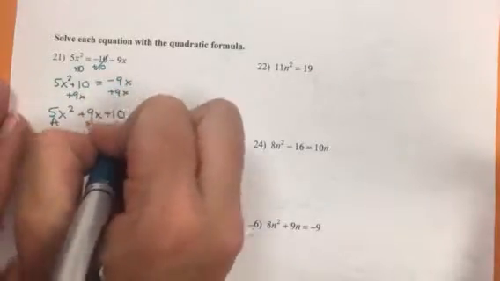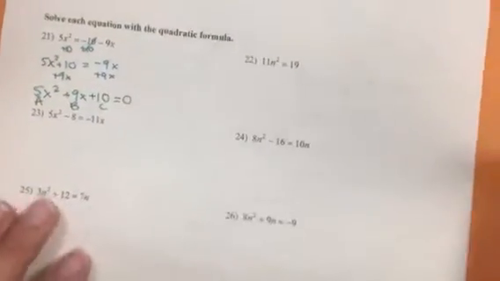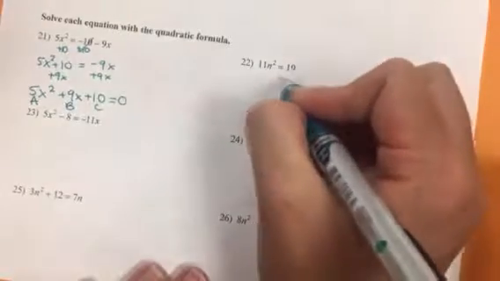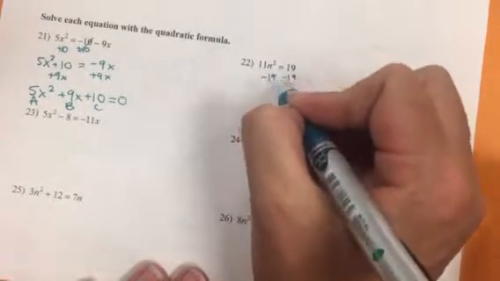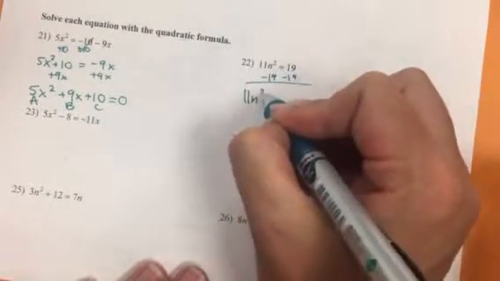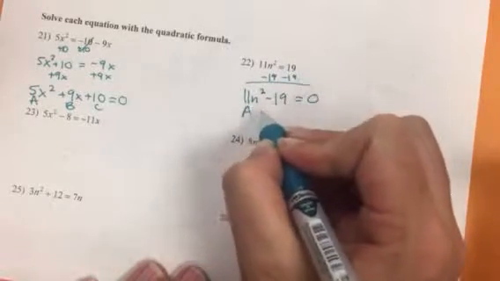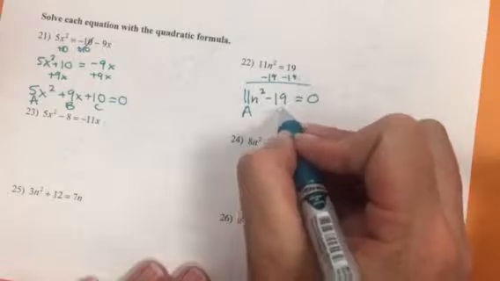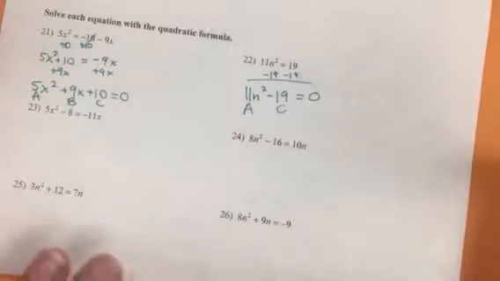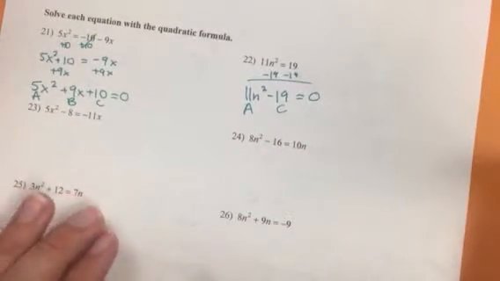A, B, C, plug it in. Same thing here, minus the 19. 11n squared minus 19 equals 0. N squared is the A, there's no B, and then that's C. So you'd plug in a 0 for B for the quadratic formula.